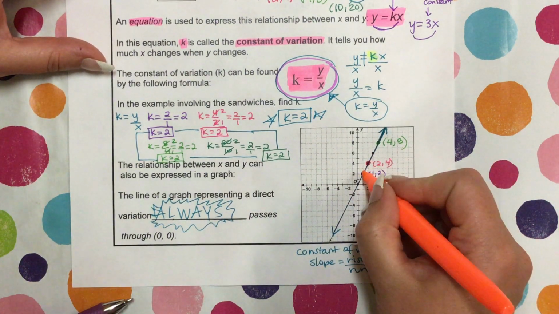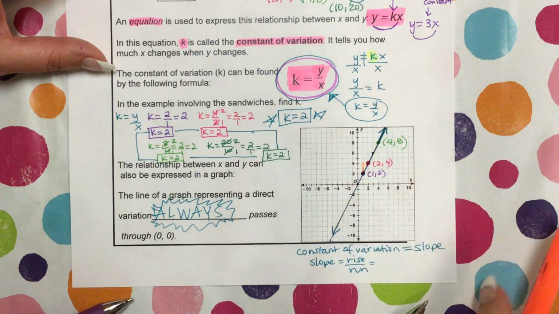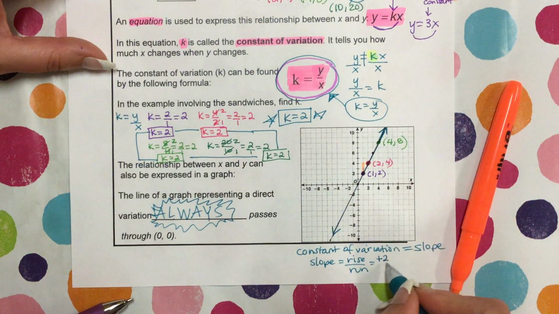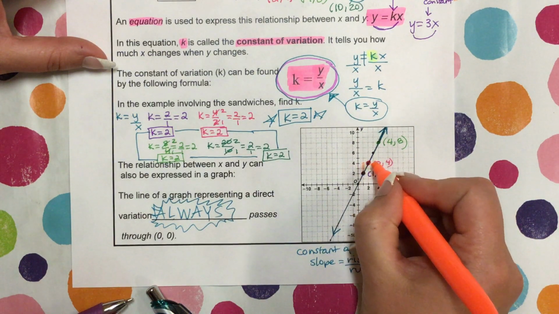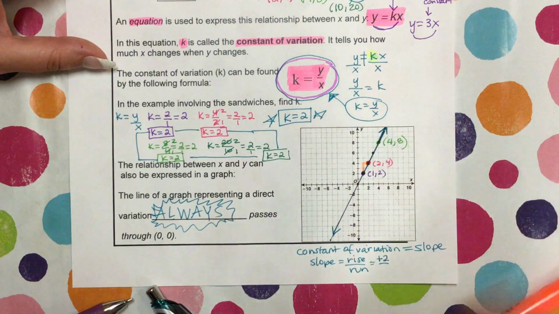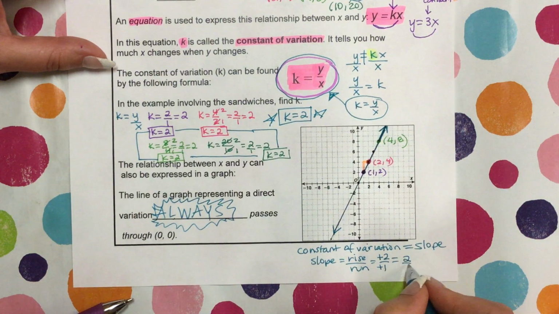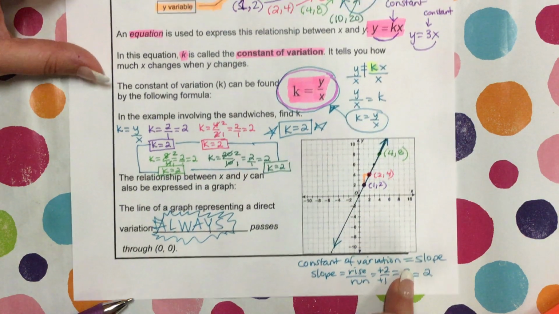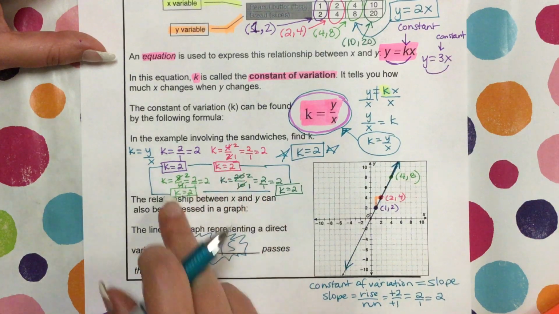So we would go from here, we have to go up. So it's going to be positive. It would be positive 1, 2. So we'd know that our rise would be a positive 2 over the run would be to the right, which would mean it would be positive over 1. Positive 1, which is 2 over 1, which is the same thing as 2. So the slope equals 2, and the constant of variation, the k, that we found was equal to 2.